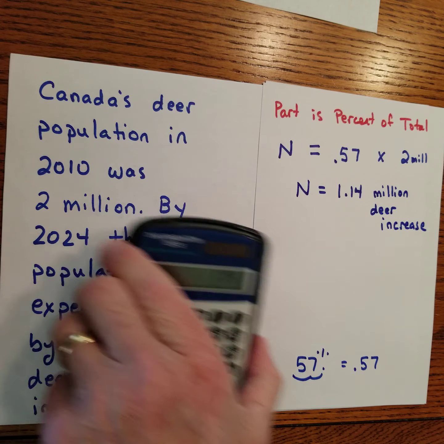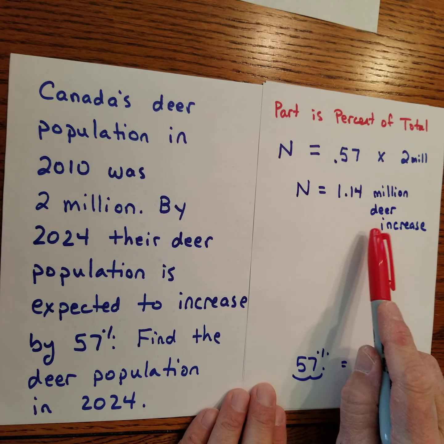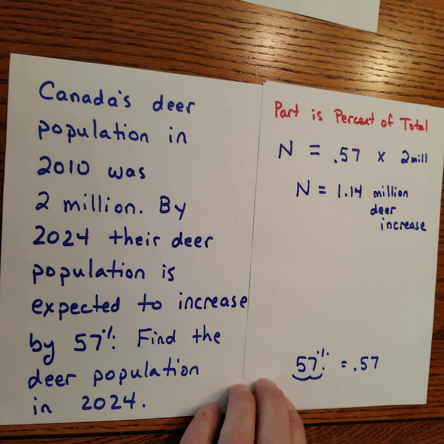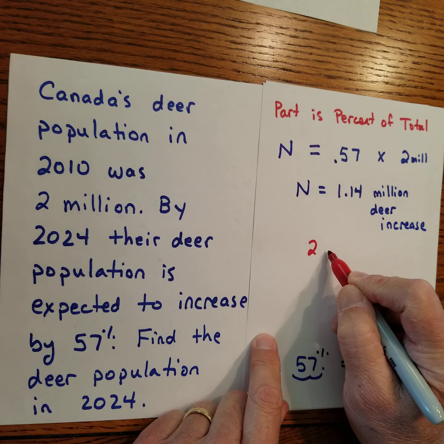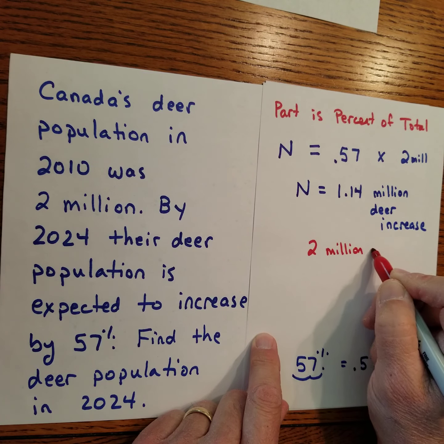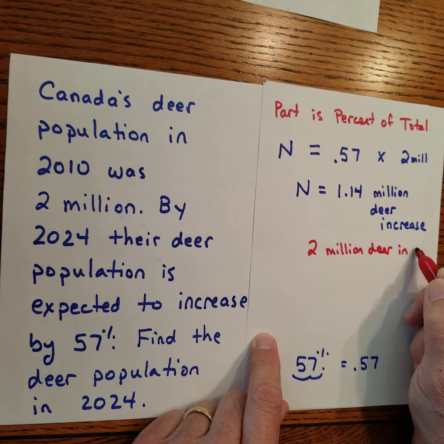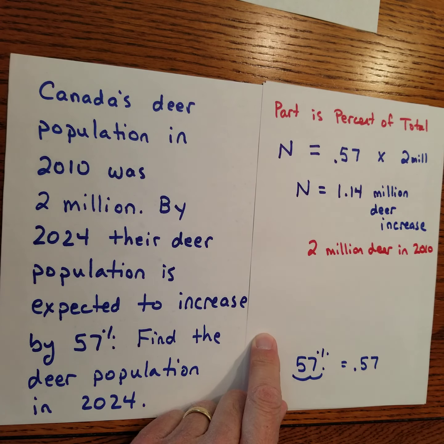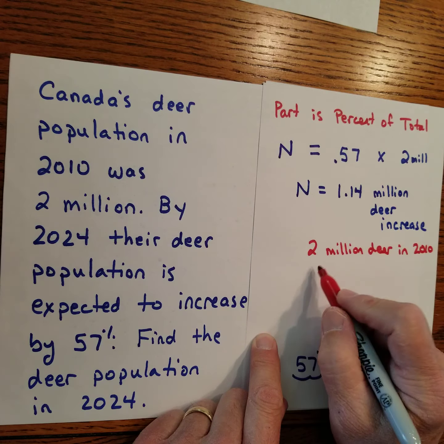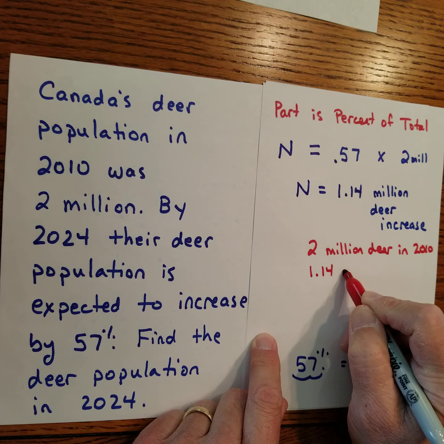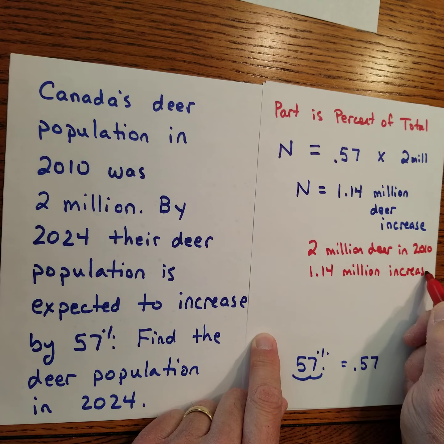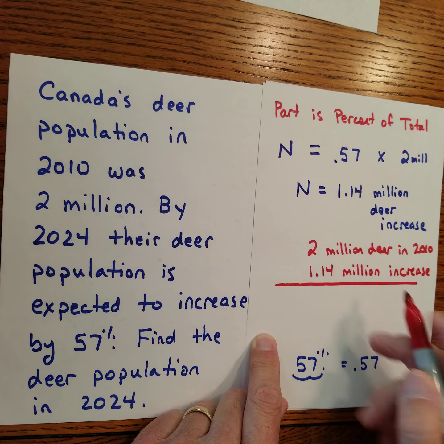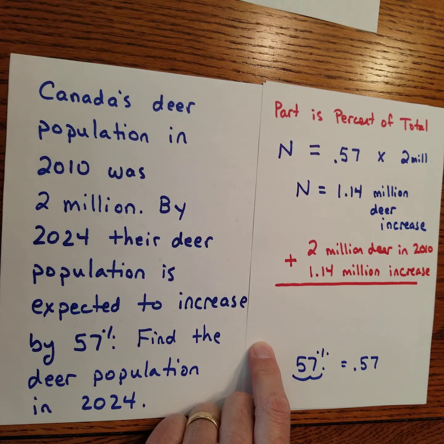Now we're not quite finished. The question didn't ask for the amount of the increase. The question asked for the deer population in 2024. Well, there were 2 million deer in 2010. We just found that there was a 1.14 million deer increase. Increase means the population got bigger. It got bigger by 1.14 million.